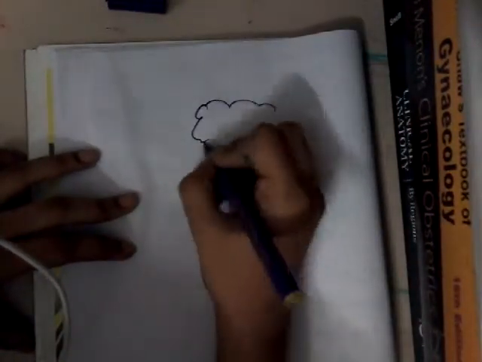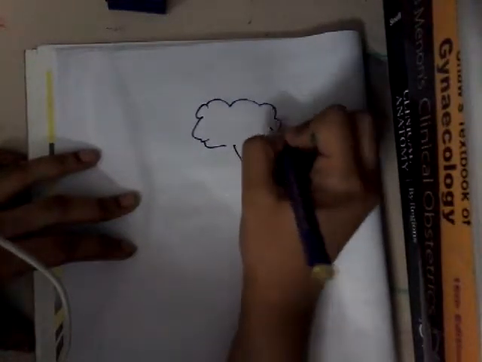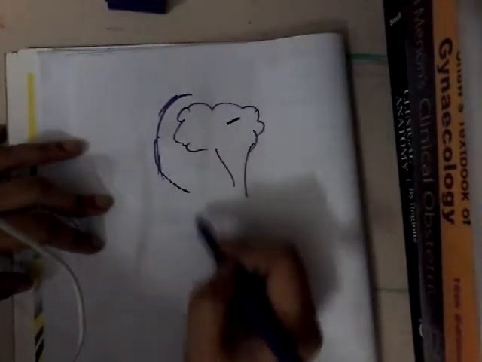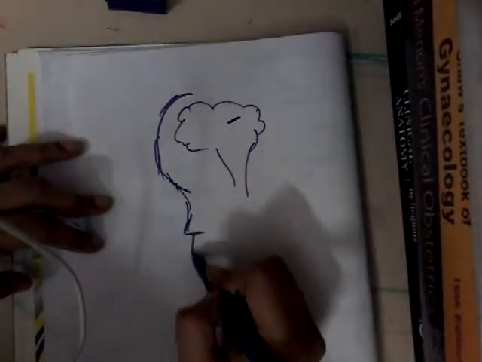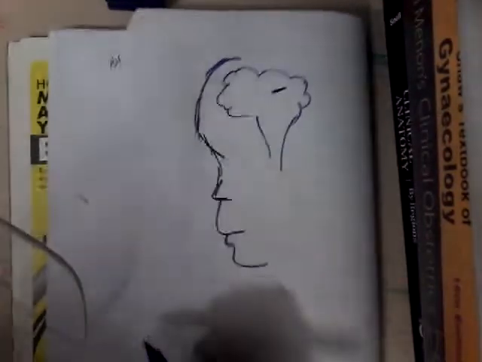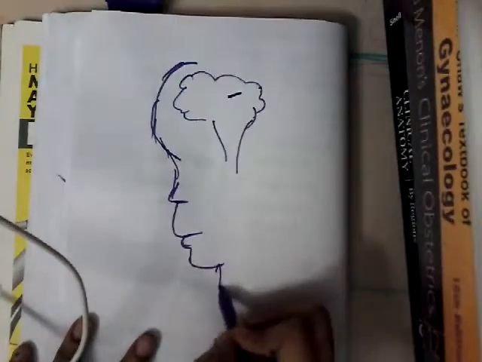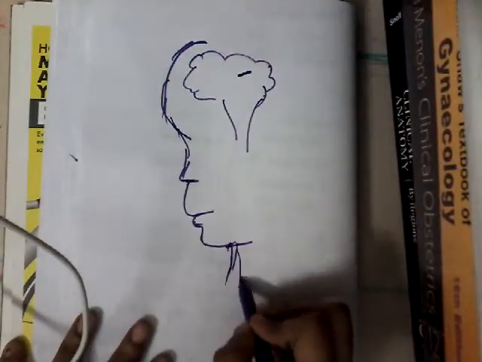So where do you keep it? For example, I'll take a hypothetical situation and show you how we keep the electrode. So this is the brain, right? You keep an electrode somewhere here, and you keep the stimulator on the chest subcutaneously.